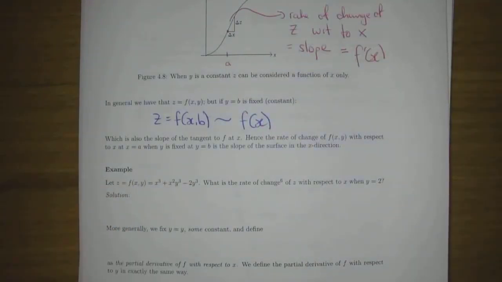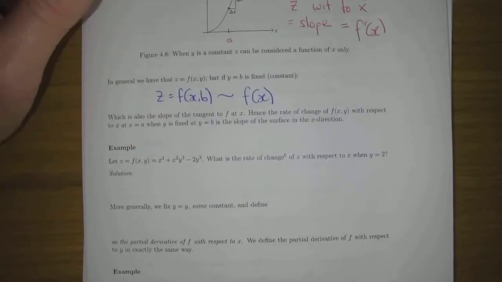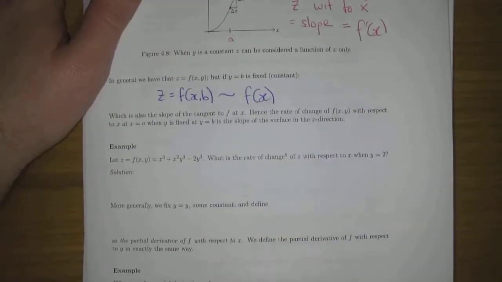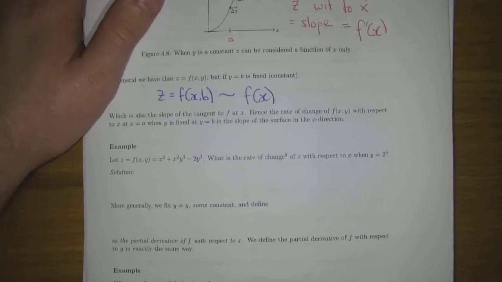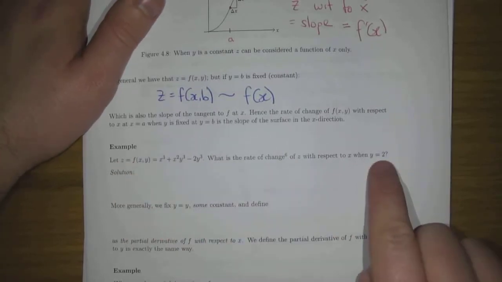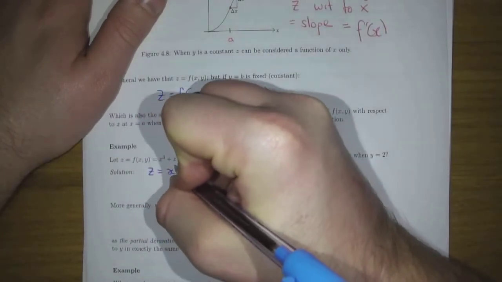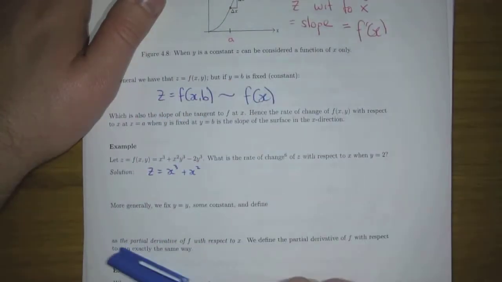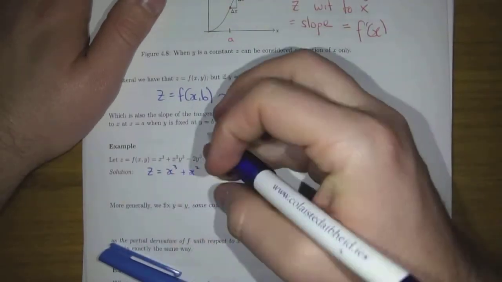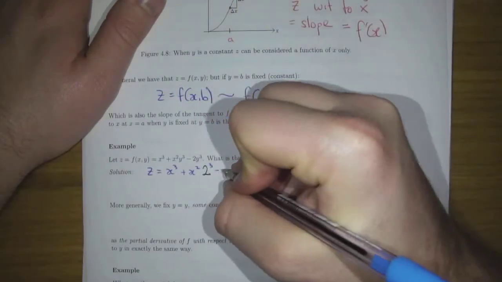Okay, so let's see how we get on here. What I'm going to do is write y equal to 2, but I'm not going to calculate 2 cubed and all that. It should hopefully make some kind of sense. So we're going to think about this. It's a function of two variables, but we're going to put y equal to 2 and think of it as a function of a single variable. So you have z is equal to x cubed plus x squared times 2 cubed minus twice 2 cubed.